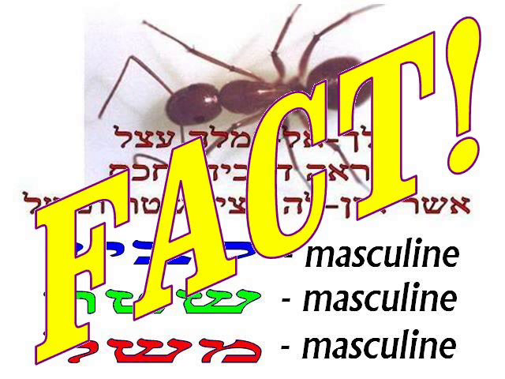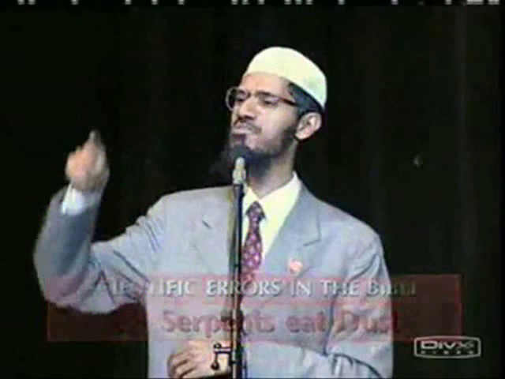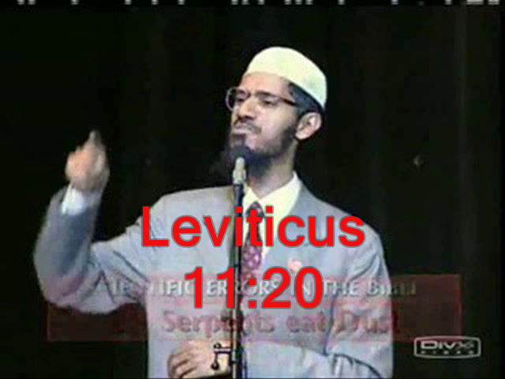So it seems that after a closer inspection of the text of this passage, it's not the error that Naik wrongly interpreted it to be. On the contrary, it's actually stating something fascinating, a scientific fact that's quite amazing if you ask me. And now, having established that, I'd like to turn to the second example. In this next clip, Zakir Naik is going to attempt to explain why Leviticus 11:20 contains a scientific error.